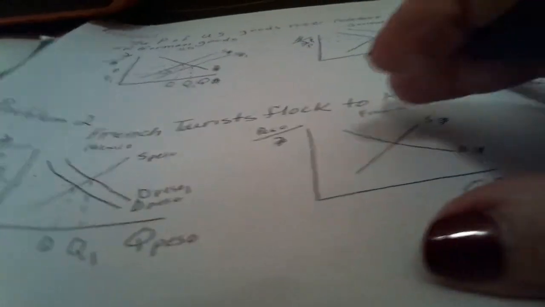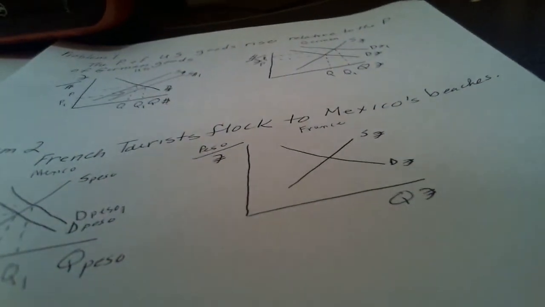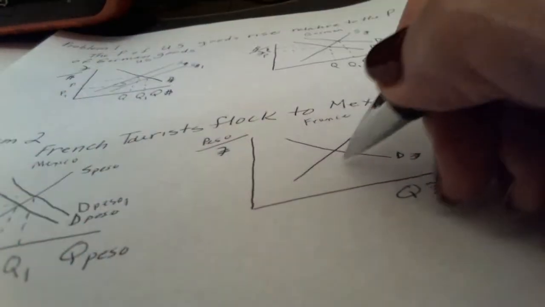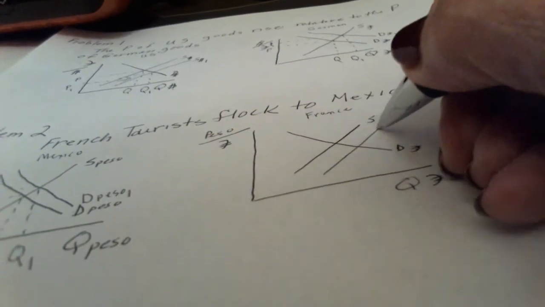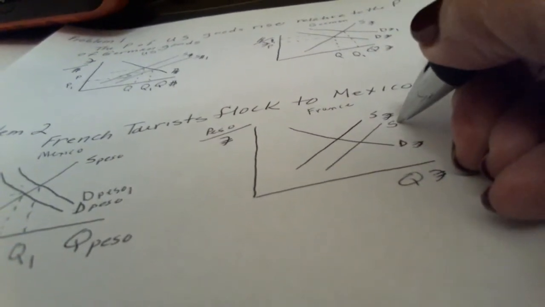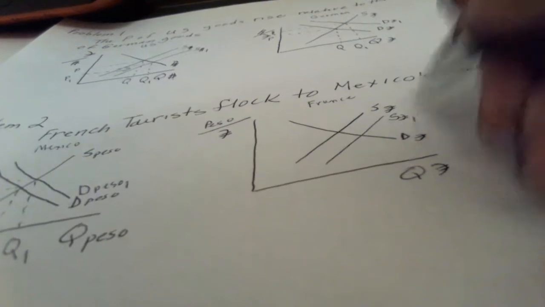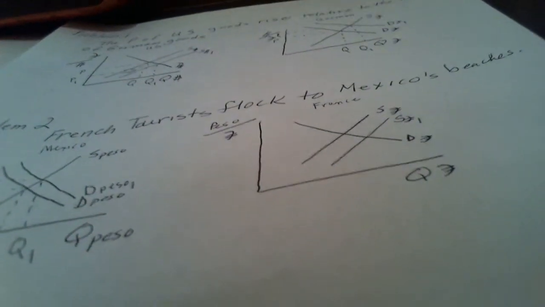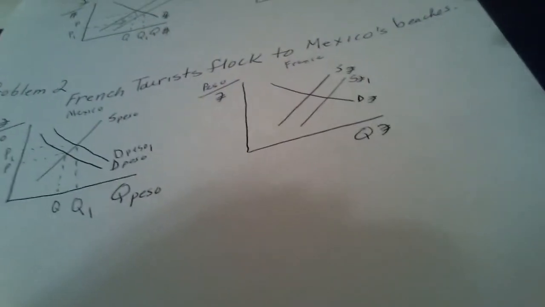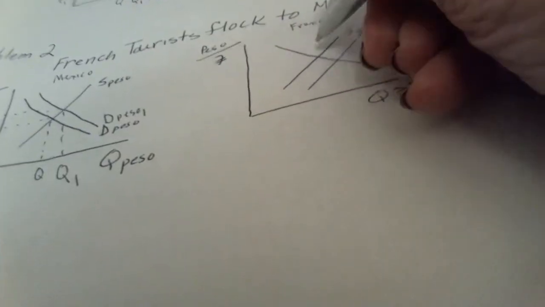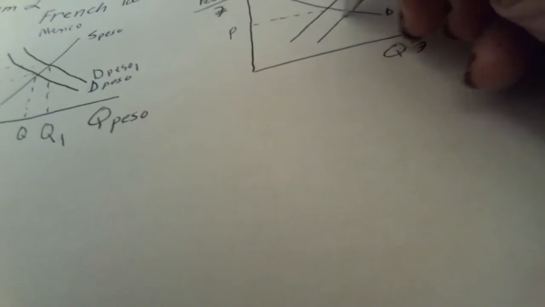what's going to happen then to the euro? Frenchmen are going to be supplying euros. When Frenchmen supply euros, that's going to cause then the price of euros to go down.